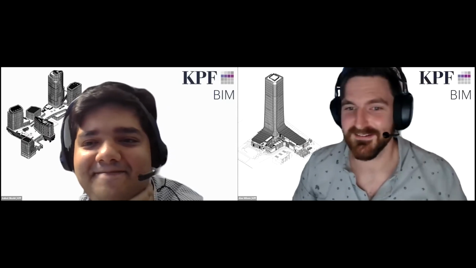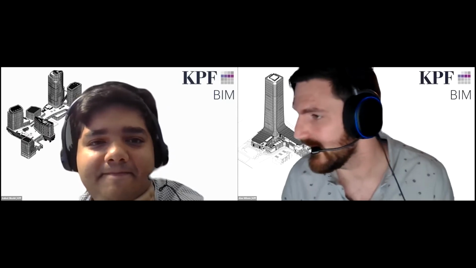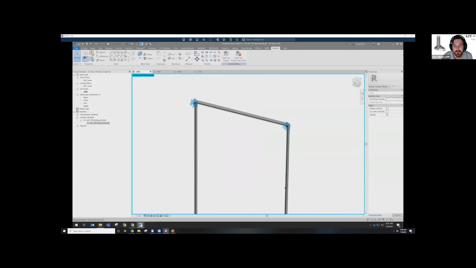That's actually a great point, and something I didn't cover, so thanks for bringing it up. One thing about adaptive points is because Revit they're trying to create like the most adaptive thing of all time.